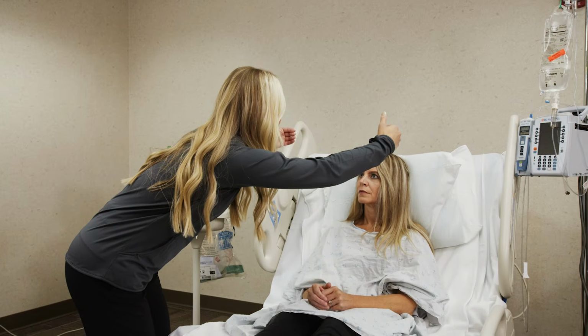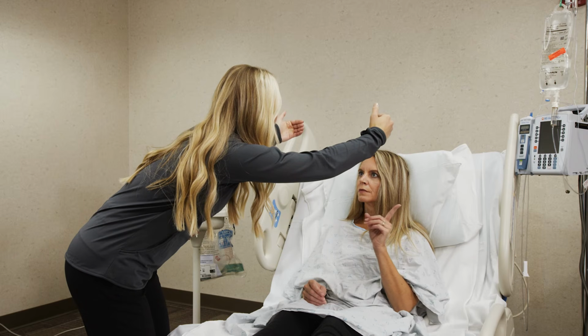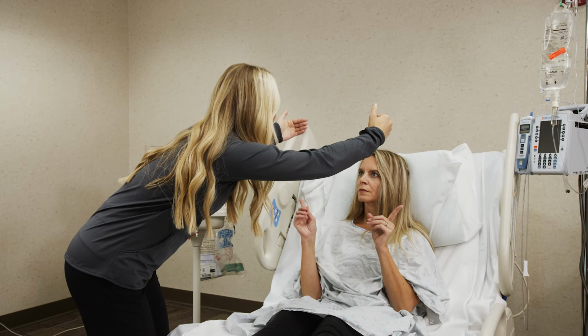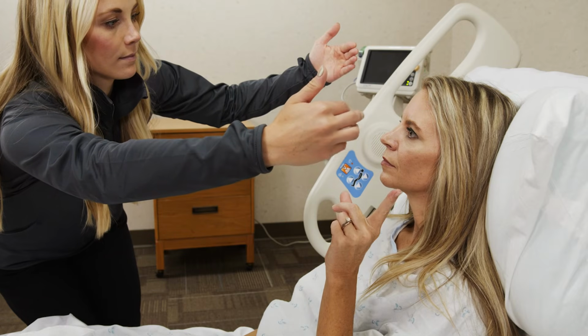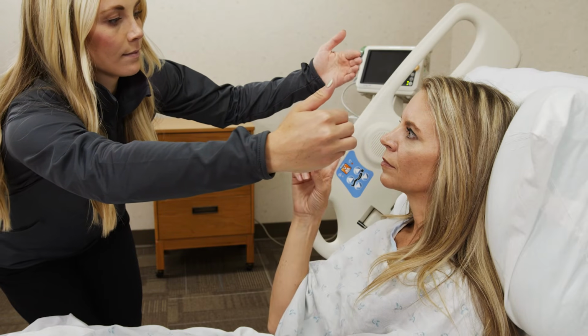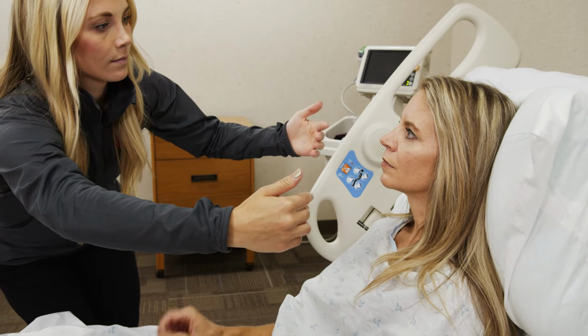To test both sides of the visual field together, have the patient look straight at you. Using both your hands, wiggle your fingers and ask the patient if they are seeing movement on the right side, left side, or both sides. Make sure to test both upper and lower visual quadrants.